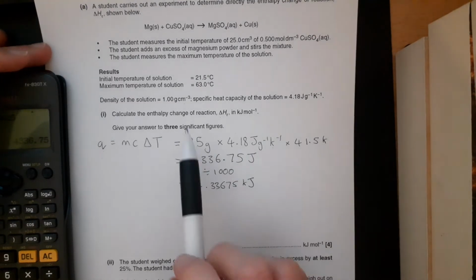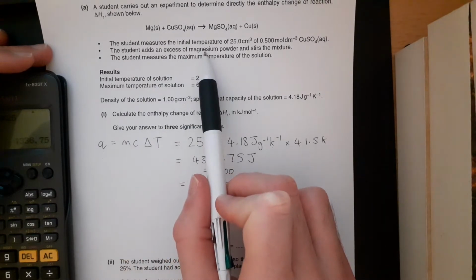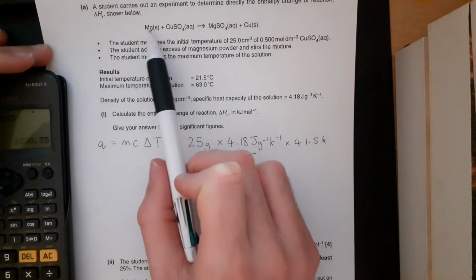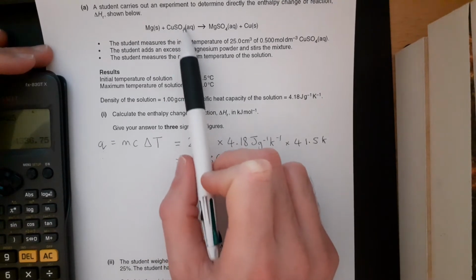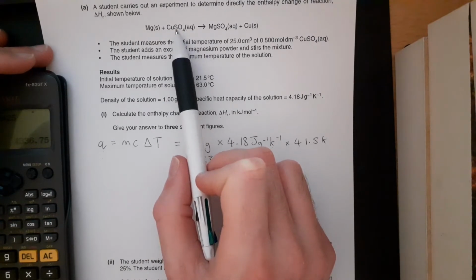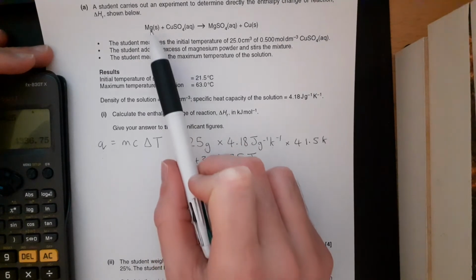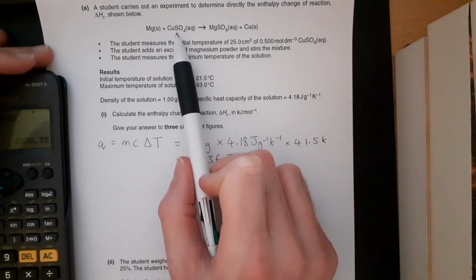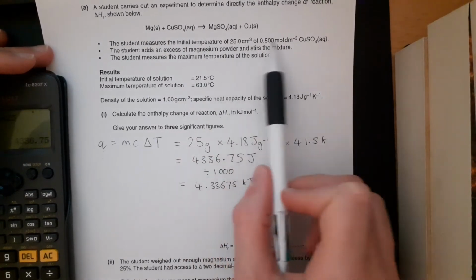So how are we going to calculate that? What does it say up here? So it says we added an excess of magnesium. So that means that the copper sulfate must be the limiting reactant. So this is the one that we want to calculate the number of moles of. There's no point calculating the moles of this because there was an excess of it, so not all of it reacted. This is the one we need to use. We're going to calculate the moles of the copper sulfate from this information here.